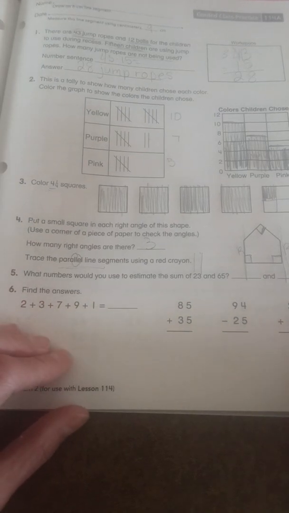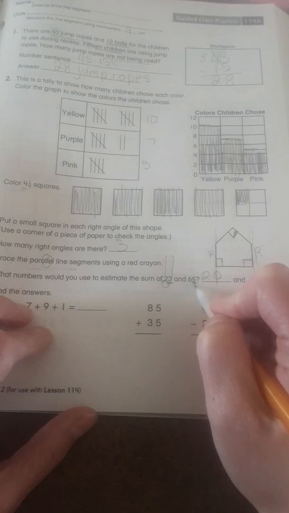Number 5, what numbers would you use to estimate the sum of 23 and 65? I'm going to look at my 3. My 3 tells my 2 to stay the same, so I would have 20. And my 5 tells my 6 to go up, so that would be 70. So we would use 20 and 70.